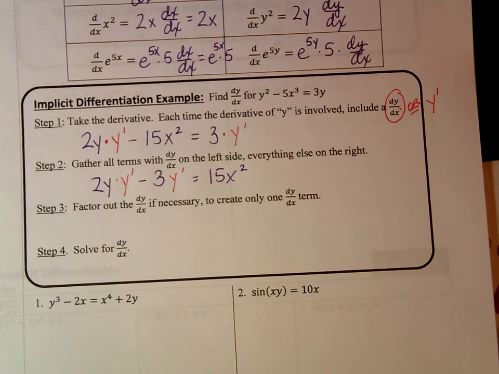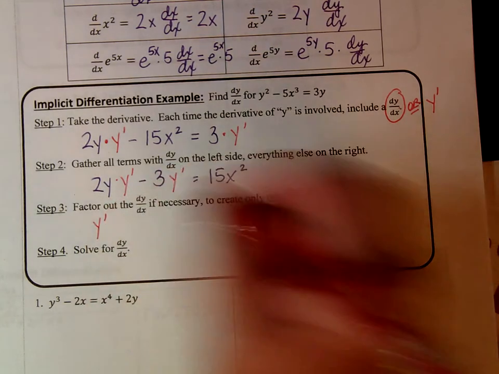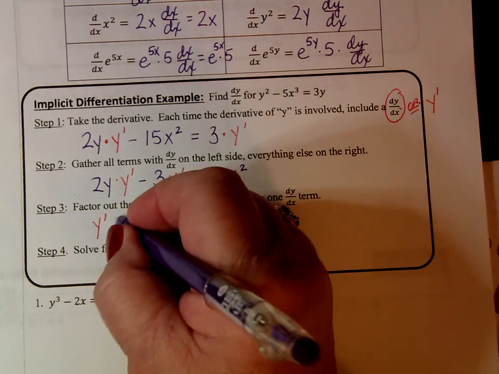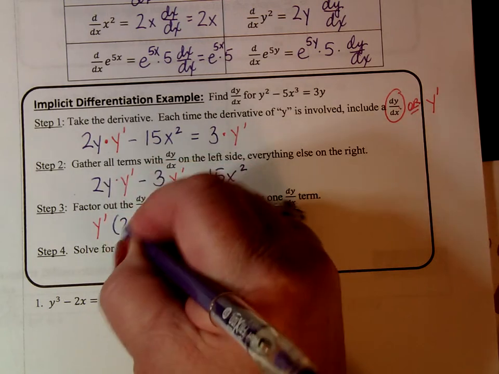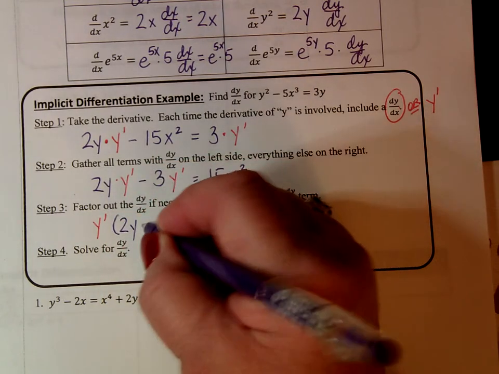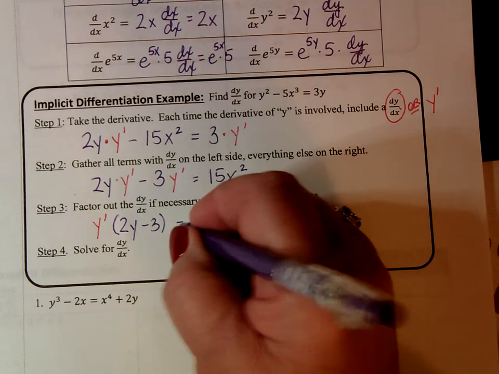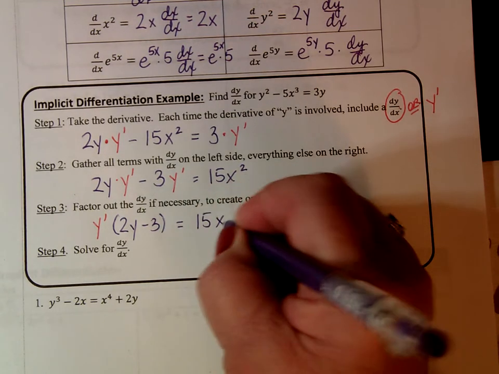You see, your y primes are on the left, everybody else is on the right. Factor out y prime, dy over dx. So if I factor that out, it's going to be y prime, and then I'm going to have parentheses. And in parentheses, if I take the y prime away, I've got a 2y. Take the y prime away, I've got a minus 3. And on the right, I have a 15x squared.